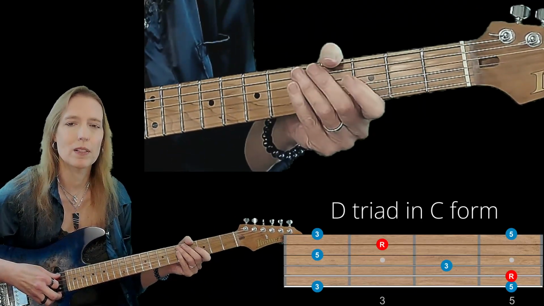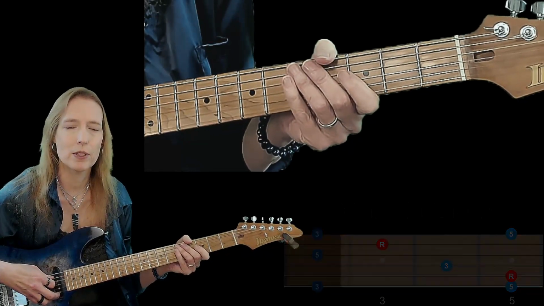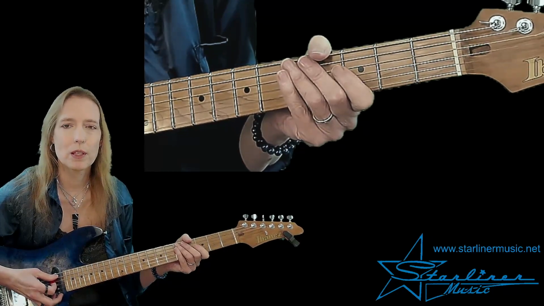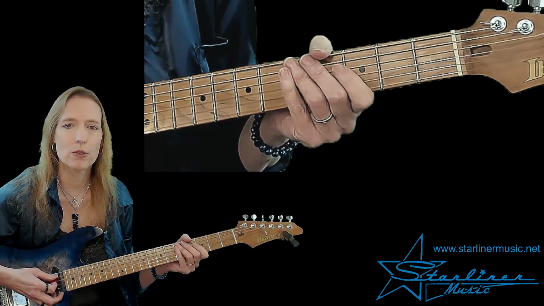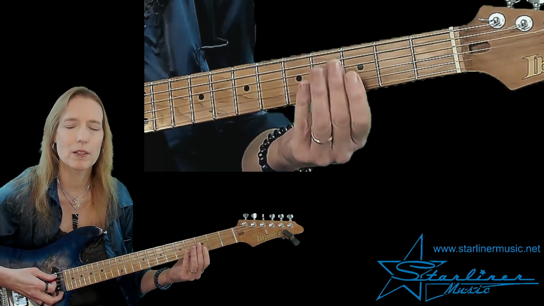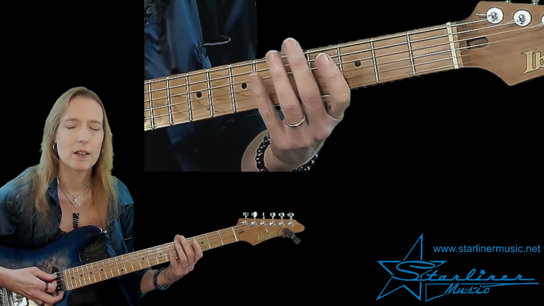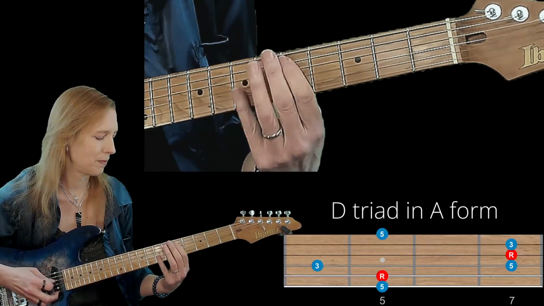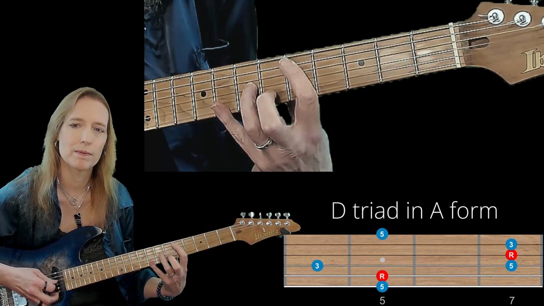Now let's go on to the A pattern for the root D. So remember that the CAGED system follows the word CAGED, C-A-G-E-D. So we just did the letter C, now we're on to the letter A. So here is the octave pattern at the 5th fret. These are Ds.